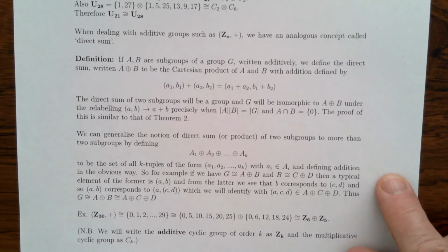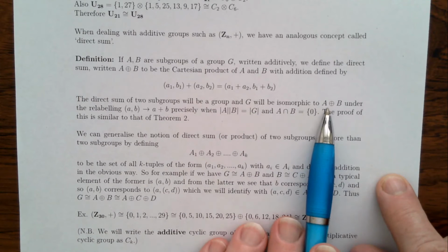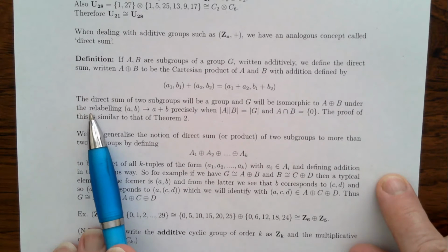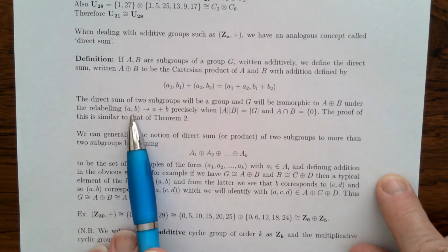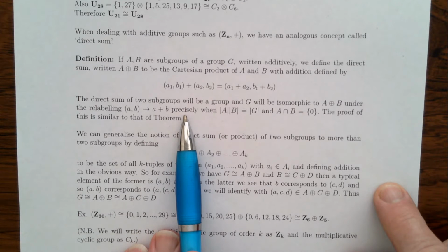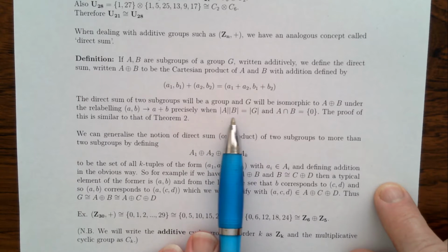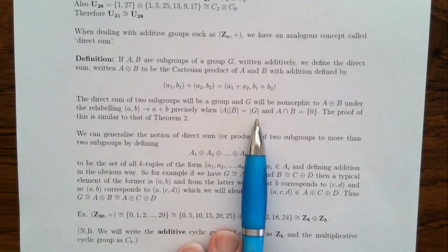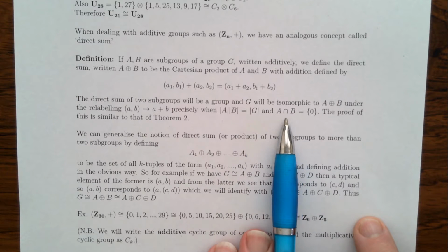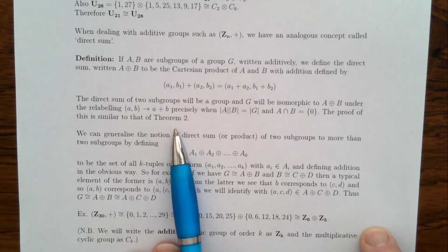So the direct sum of two subgroups again will be a group, and G will be isomorphic to this direct sum under the relabeling where the ordered pair (a, b) gets mapped across to a plus b. It will be isomorphic precisely when the product of the sizes of A and B is the size of G, and the only element in common is the zero element, which in general will be the additive identity element. So the proof is exactly the same as that of theorem 2.